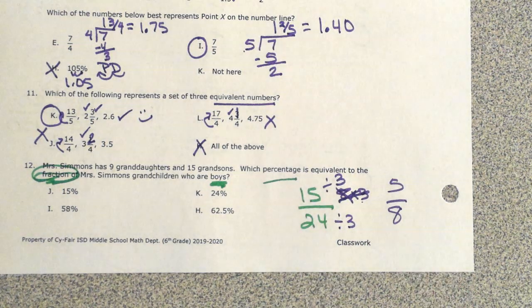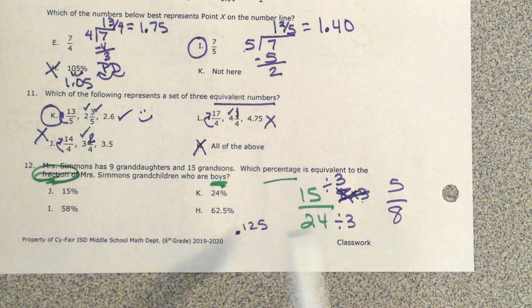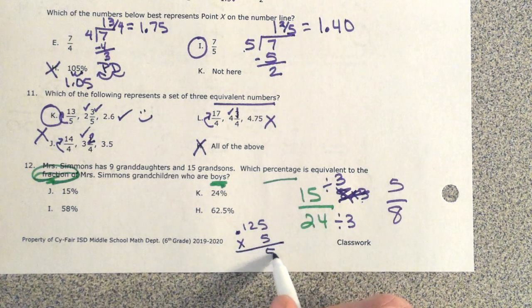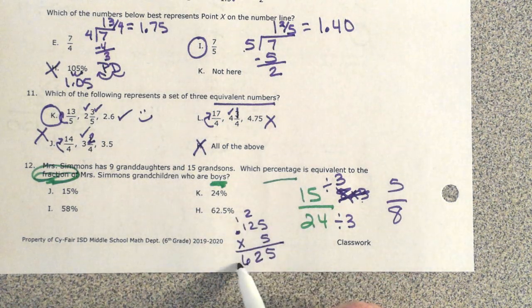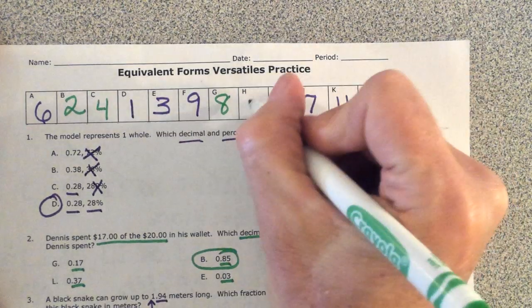And that's 5/8. That's one of our benchmarks. 1/8, 0.125. 2/8, 0.250, and so on. But if I know 1/8, if I can memorize that, I could times it by 5 to get 5/8. 25, carry the 2, 10, 11, 12, carry the 1. That's a 0.625. Or maybe you memorized it. Now, to get from the decimal to the percent, we do a Dr Pepper. All right, woohoo! 62.5% matches H. You were correct.